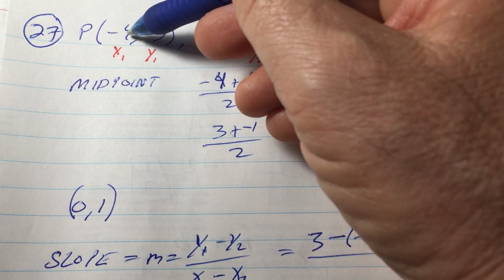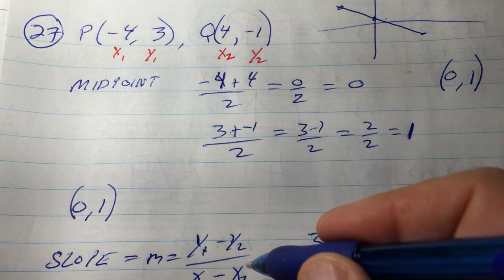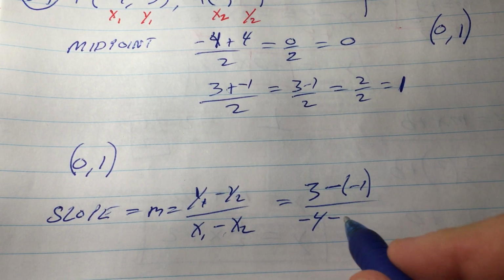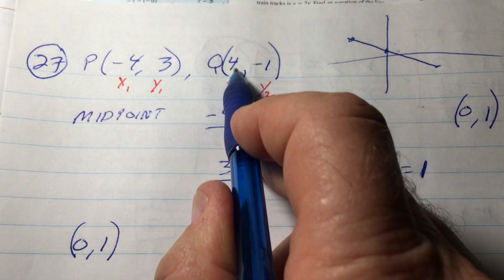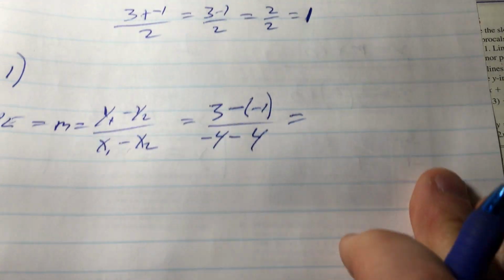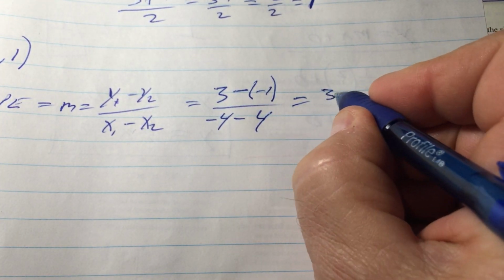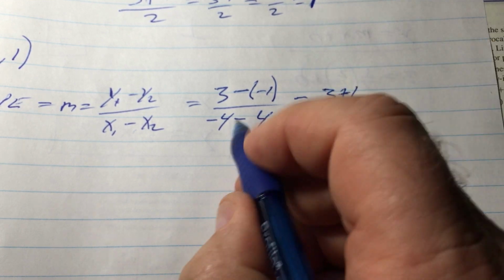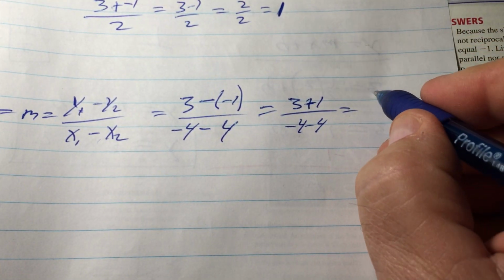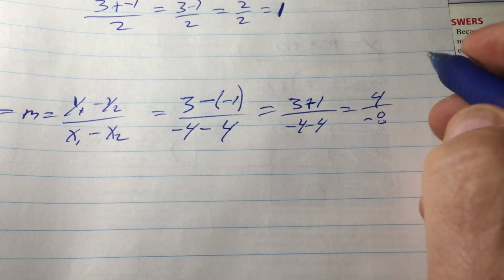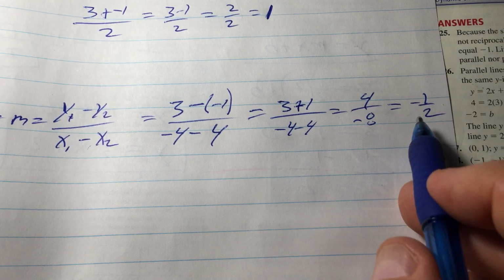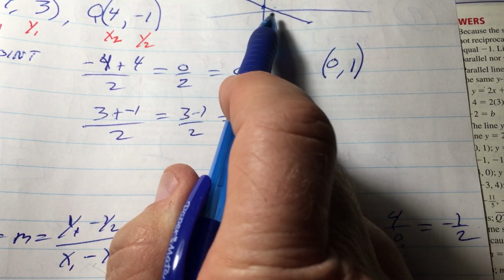The first value of x is negative 4 minus the second value of x, which is 4. 3 plus 1, negative 4 minus 4. That's going to be a 4 over a negative 8. That's a negative 1/2. So this has a slope of negative 1/2.